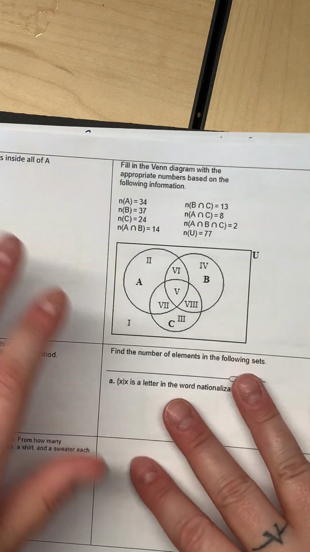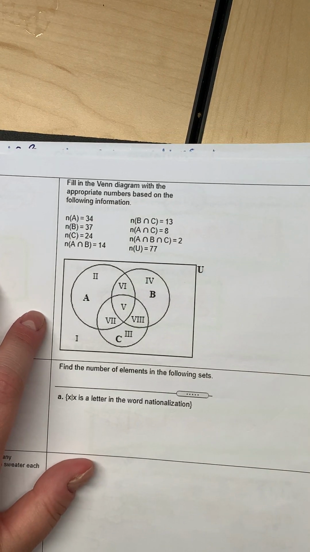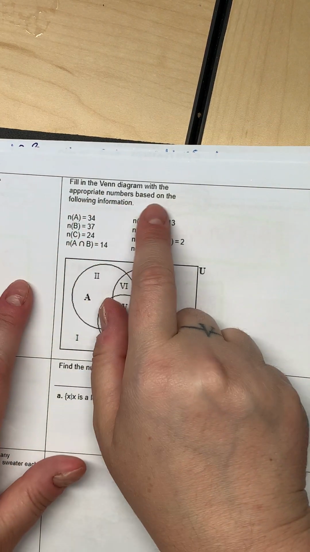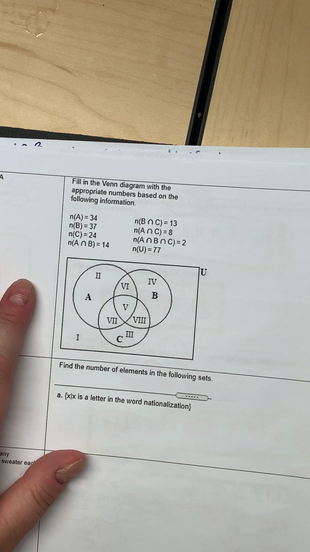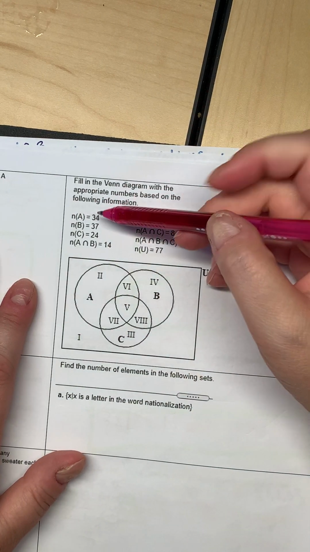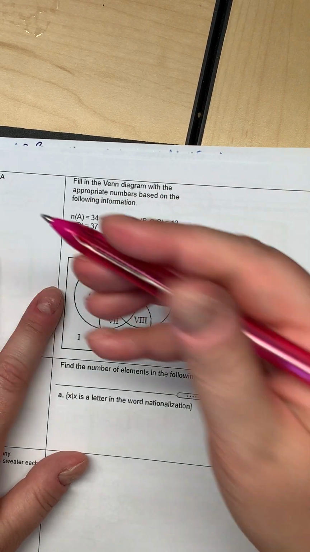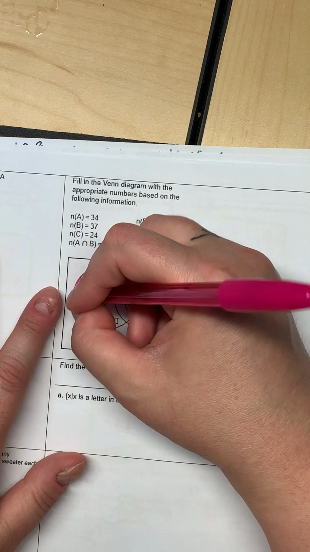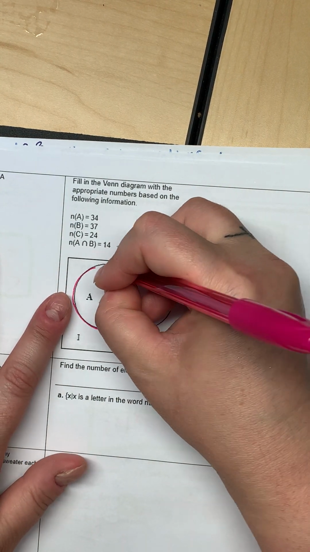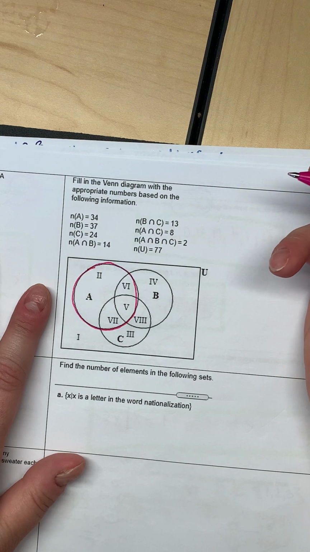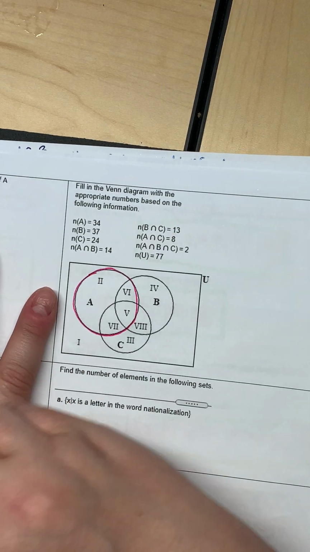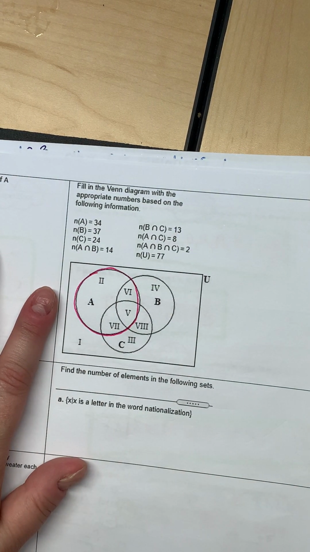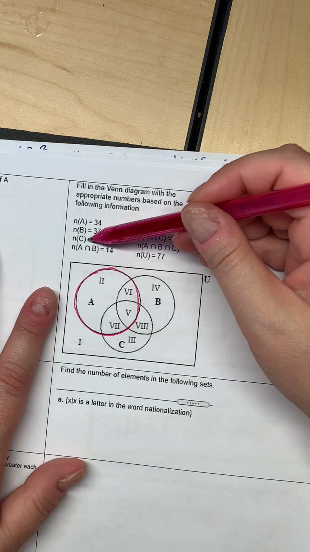Again, this one's the same-ish, but they just give you the information real wonky. It says, fill in the Venn diagram with the appropriate numbers based on the following information. Okay, so it says N of A is 34, but that means the whole A is 34, the whole thing. Then for B, the whole thing is 37. For C, the whole thing is 24. And then it says a bunch of other stuff.